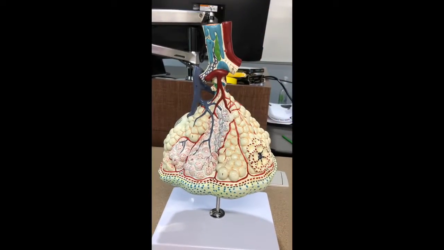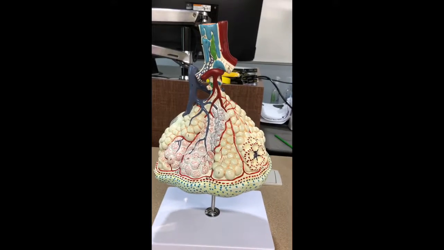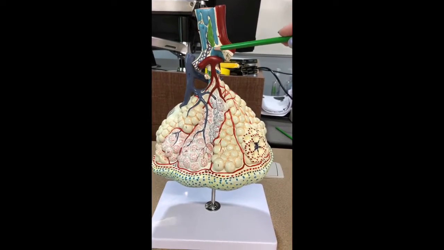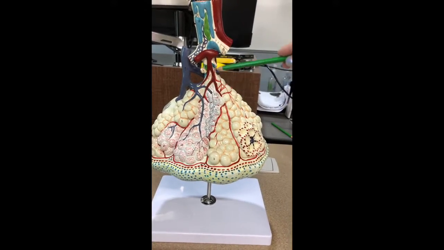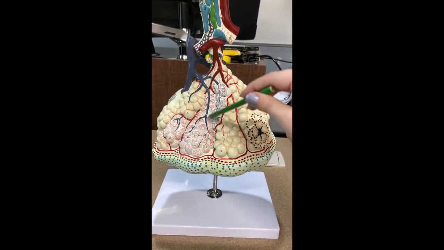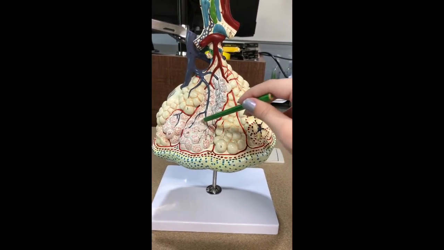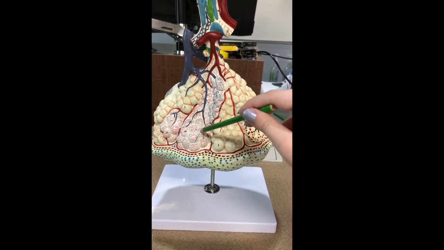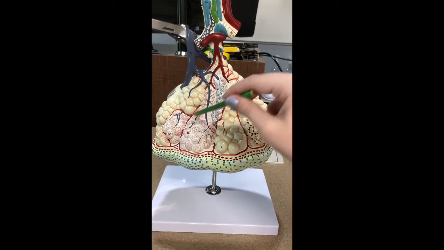This is a model that includes several alveolar sacs. So starting from the top, what we see here is a terminal bronchiole, which then transitions to a respiratory bronchiole to actually enter alveolar sacs. An alveolar sac is a large structure made up of individual alveoli. So each of these is an alveolus, which is the singular version, and this whole thing is the alveolar sac.